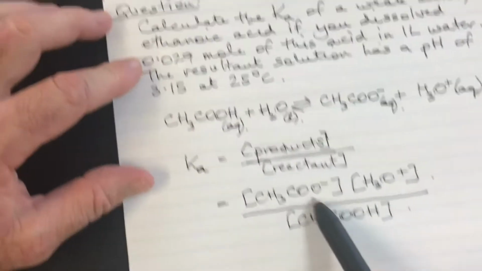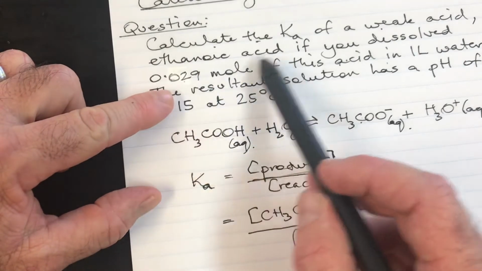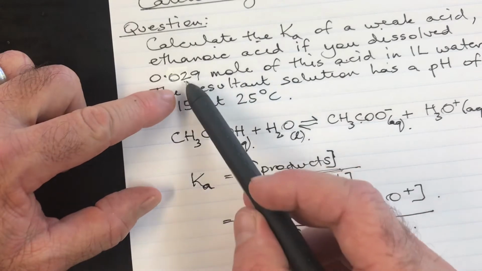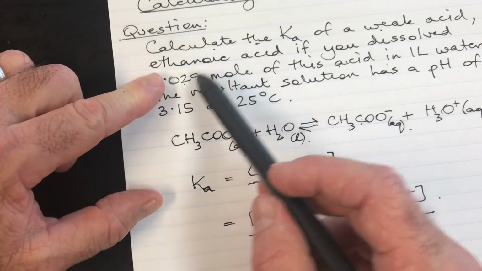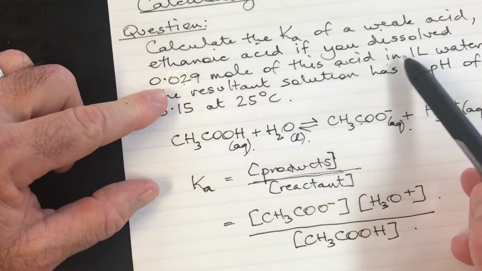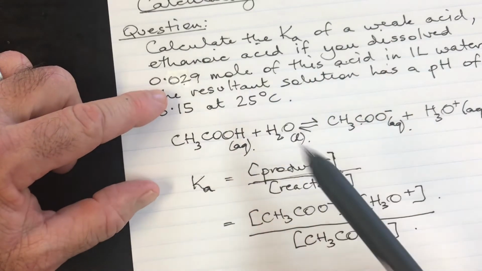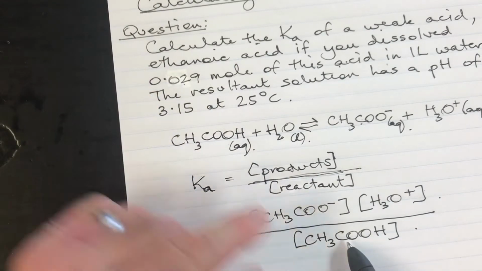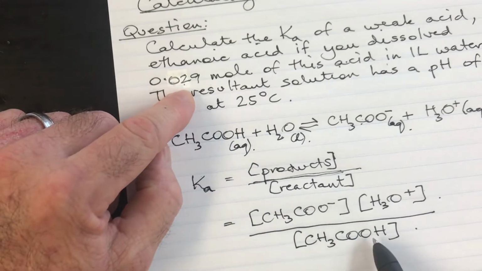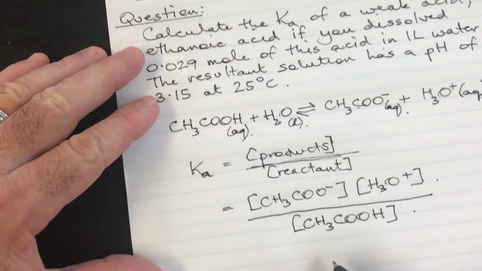So an early heads up, just because we're given the concentration of the ethanoic acid at the start, that's before mixing it. You took 0.029 of a mole of the acetic acid, ethanoic acid, aka acetic acid, dissolved it in 1 litre of water. Yes, at the start you had 0.029 molar ethanoic acid, but that's before equilibrium. So don't jump in and put down 0.029 of a mole for the concentration there. It's not, because it'll be different by the time you reach equilibrium.